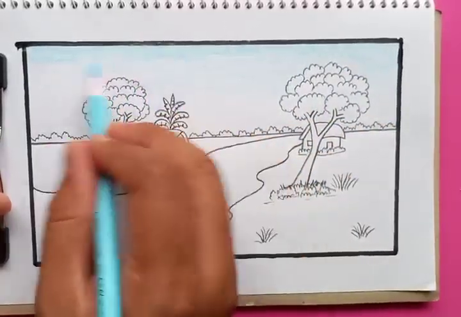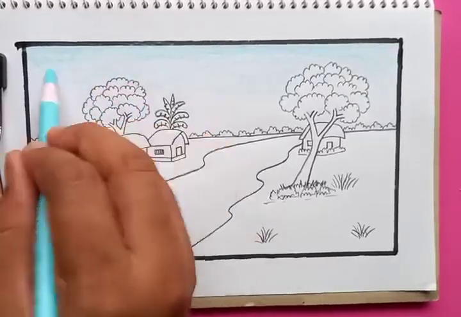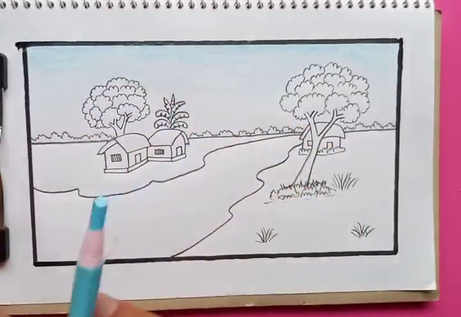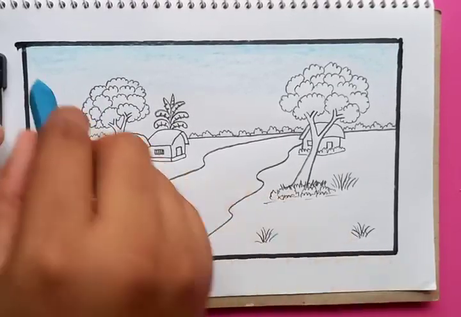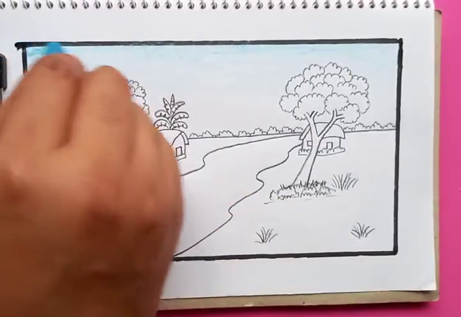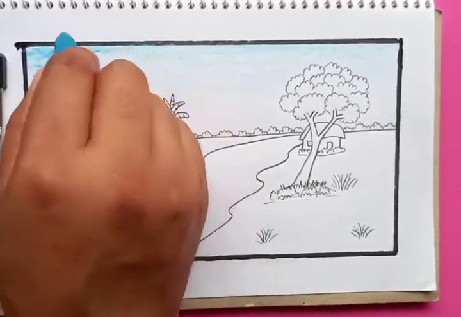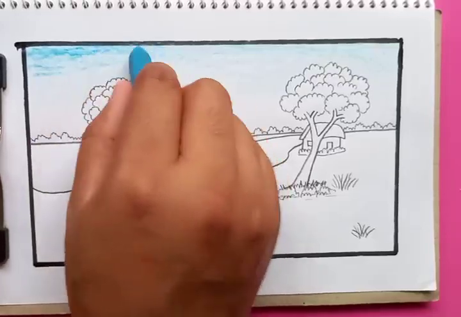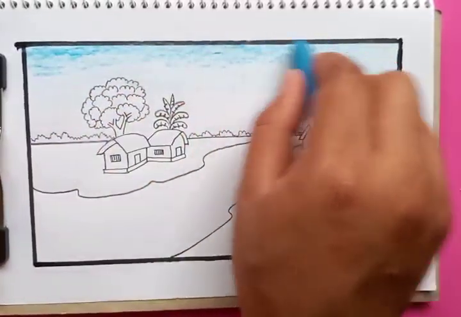This blue is a little bit lighter blue, but we're going to have the dark blue on the top. We're going to use some crayons to emphasize the depth of the colors. Let's put some depth color on the top. All right.